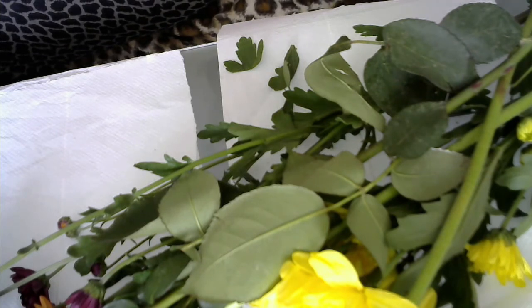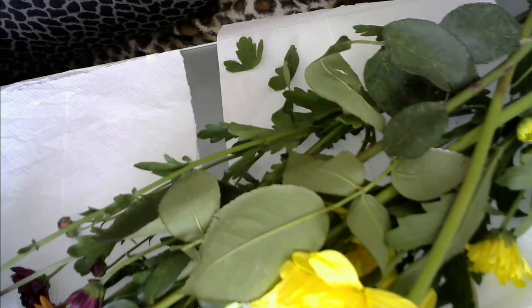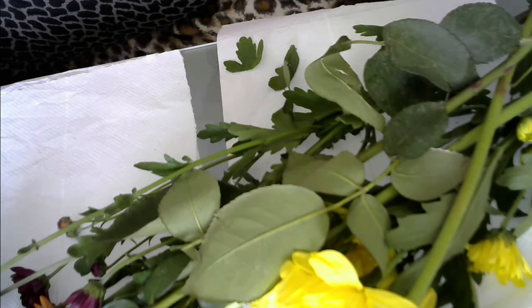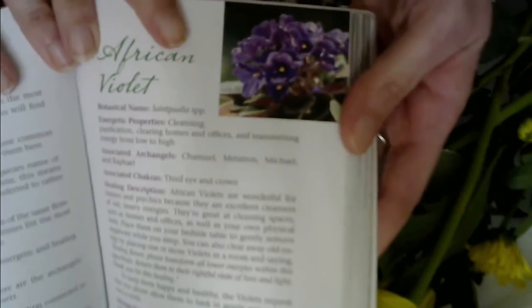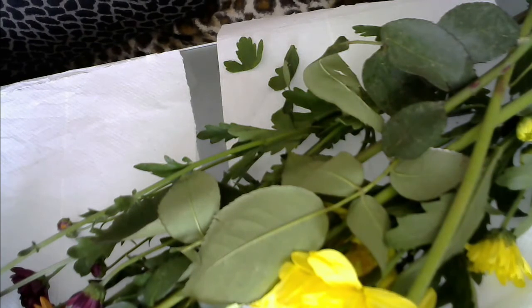And then we have the main directory, which I work with all the time. We have African violet here: botanical name, energetic properties, associated archangels, associated chakras, and then the healing description. African violets are wonderful for healers and psychics because they are excellent cleansers of old heavy energy. They're great at cleaning spaces such as homes and offices, as well as your own physical body. So we have a dictionary of quite a lot of flowers and their meanings.